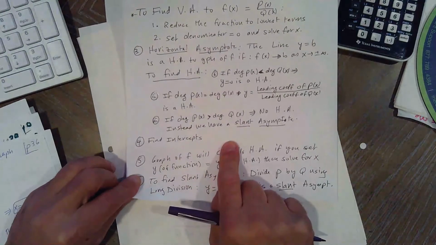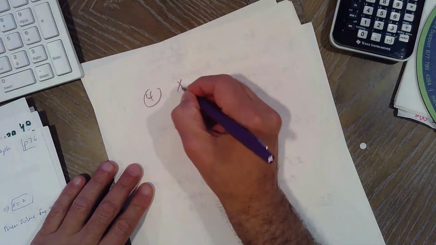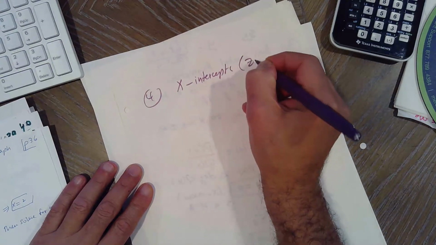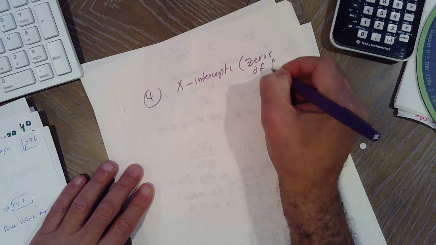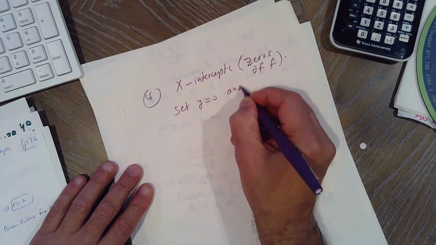Then we're going to do intercepts, x-intercept and y-intercept. So number 4, to find the x-intercepts, which we also call the zeros. Remember, we've done a lot of zeros of f. You set y equals 0 and solve for x.